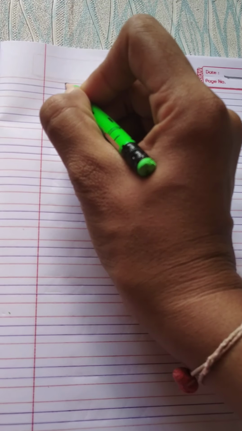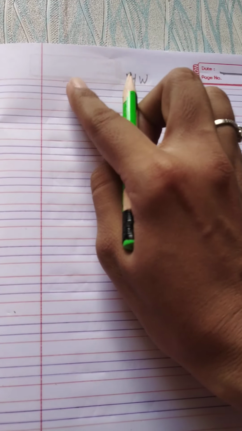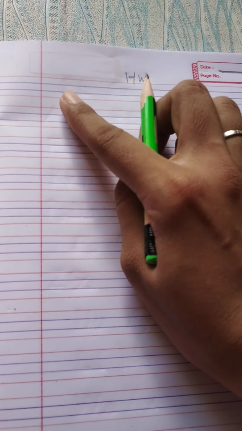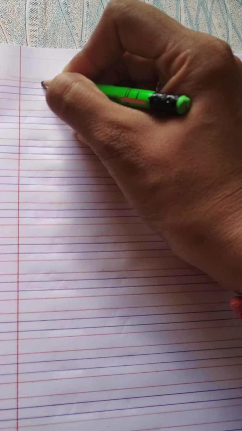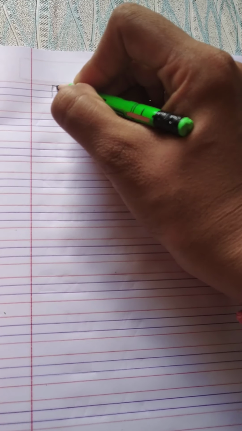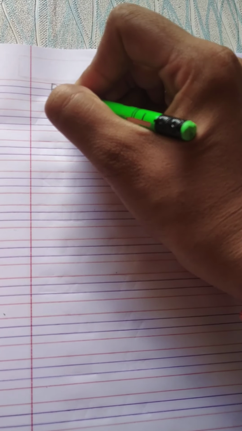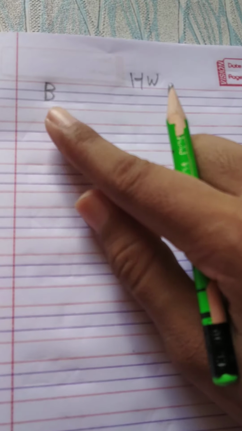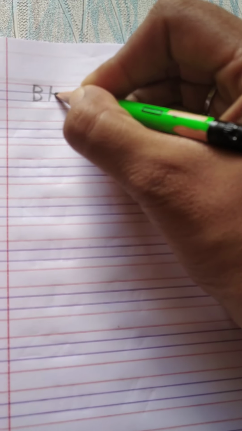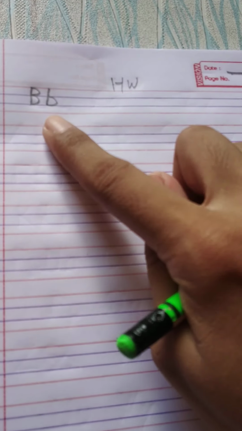First of all, write here in first line letter B. Which letter? Letter B. Yes. Standing line, half circle, again half circle. Letter B, capital B. Now small b. Standing line, half circle. This is small b.